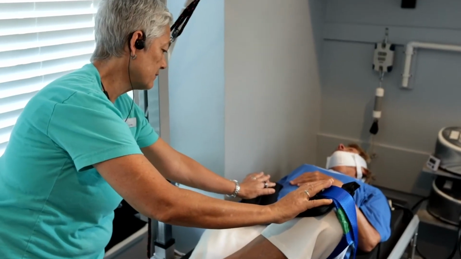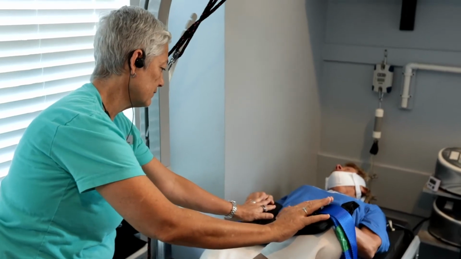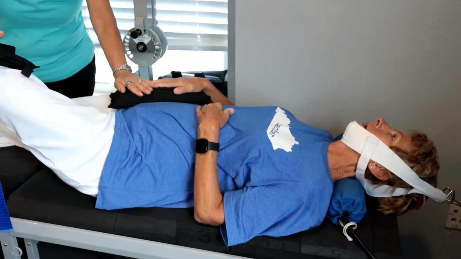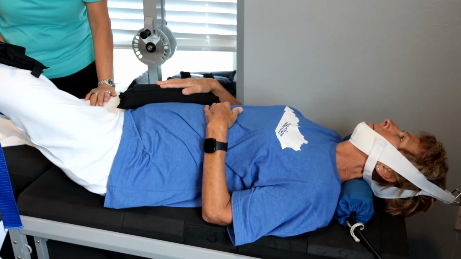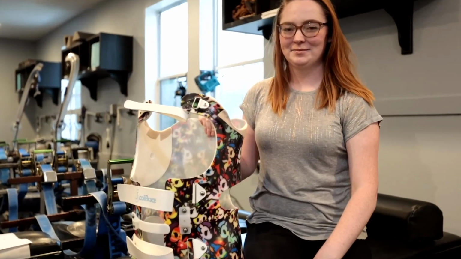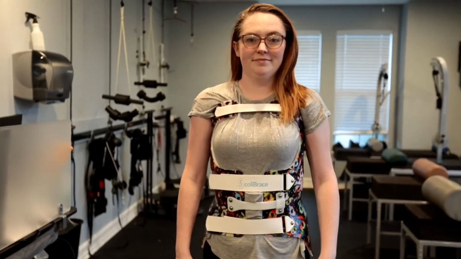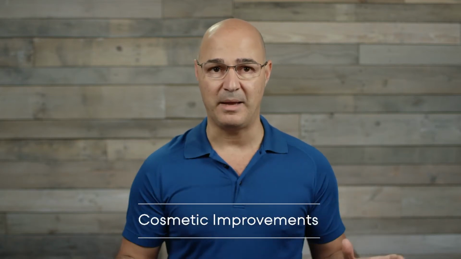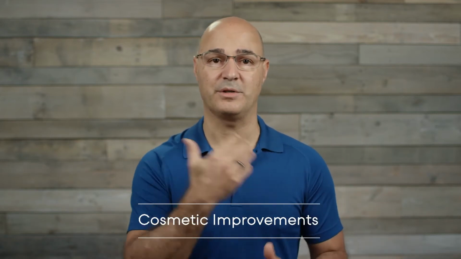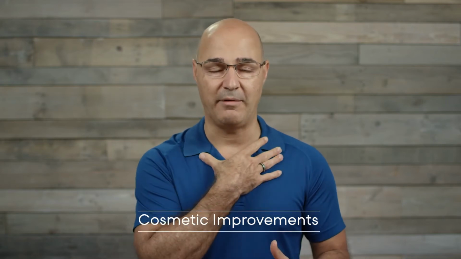In a conservative approach, we use multiple modalities, therapies and treatments to help elongate and reduce the curve. We also use something like corrective bracing to help reduce rib deformities and balance pelvises to help get the very best reduction in terms of what you're seeing. So not only do we get structural improvements in the spine, we want to get cosmetic improvements in a person's posture and body, meaning leveling out shoulders, ribs, and pelvis.